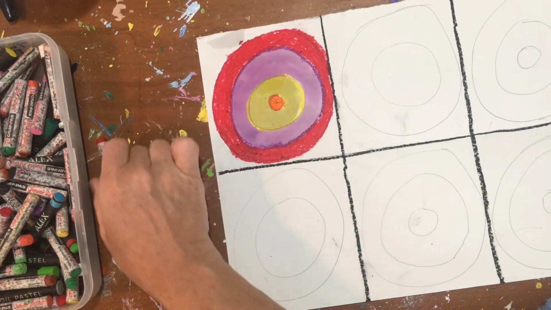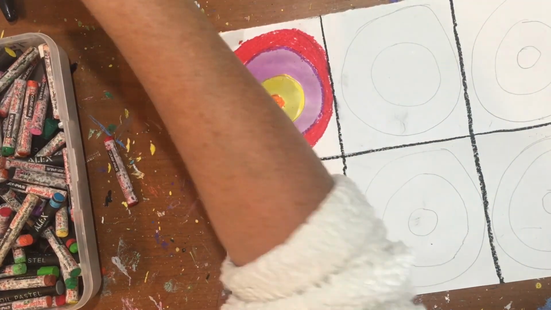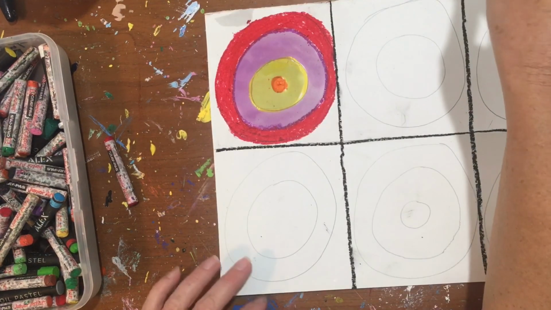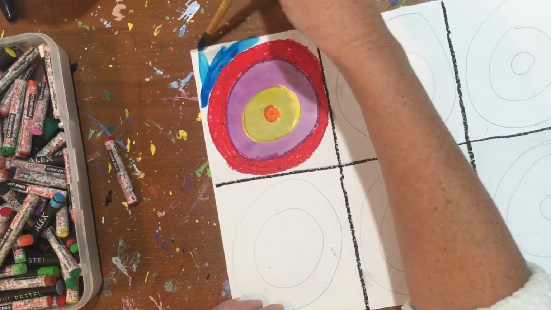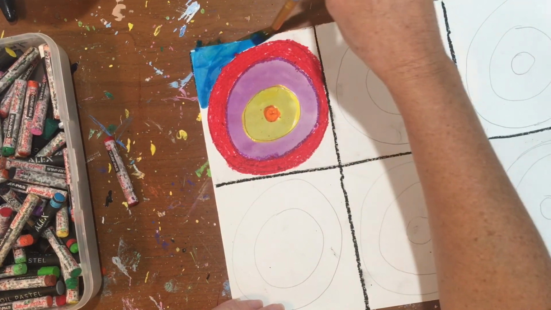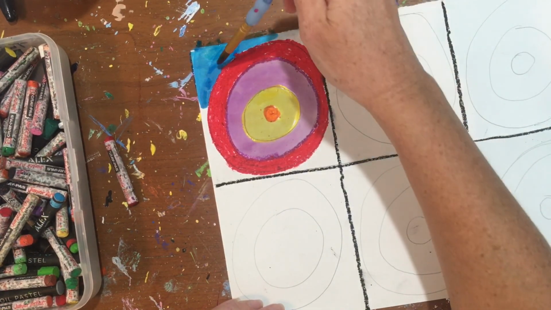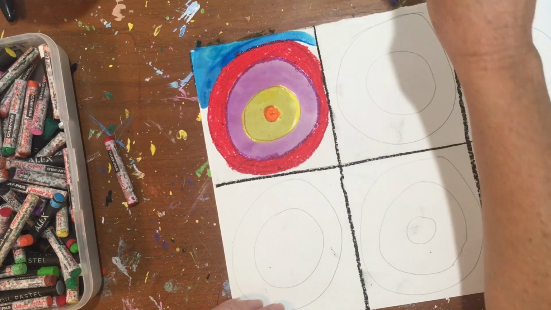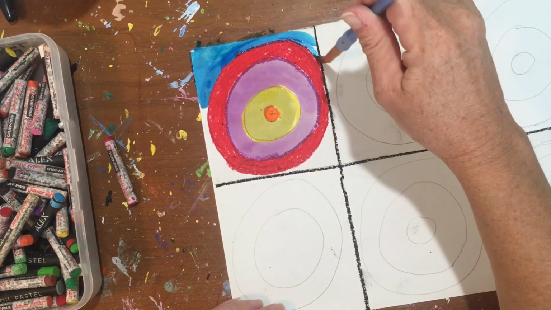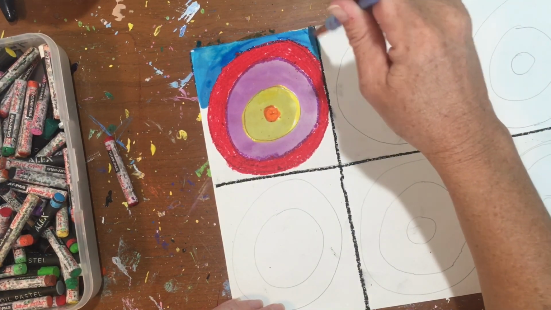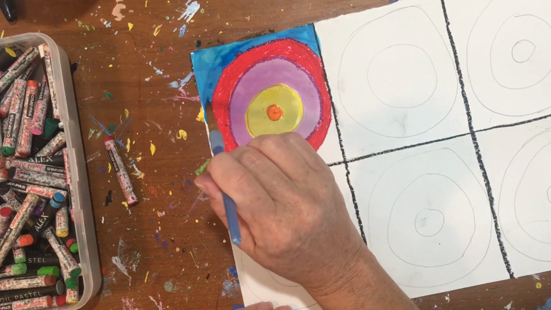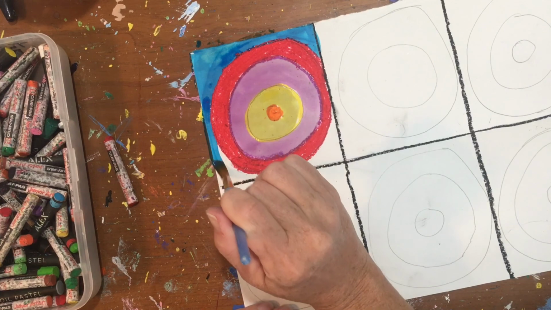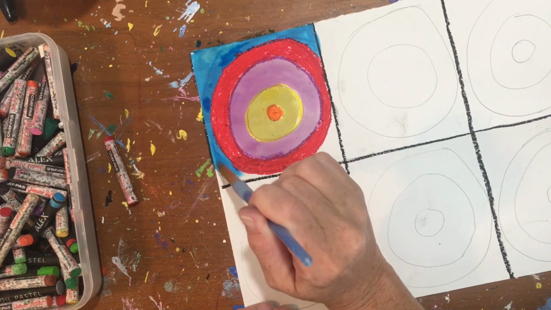Spinning it makes it a little bit easier on me. I'm going to come in here and fill in this whole box with a color. You will notice that your watercolor will not go over your oil pastel.